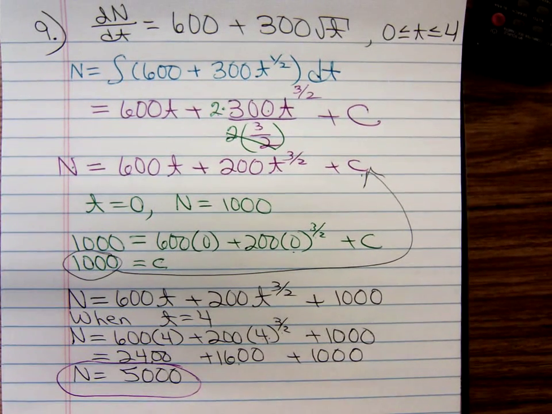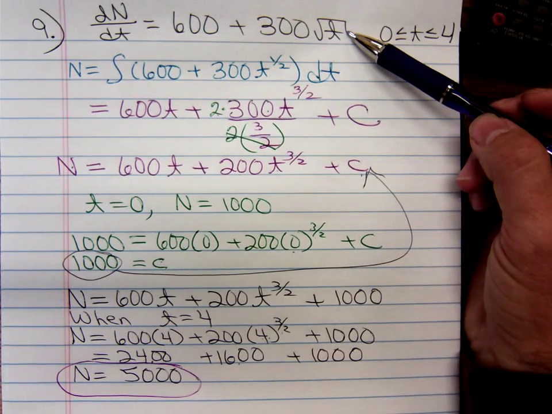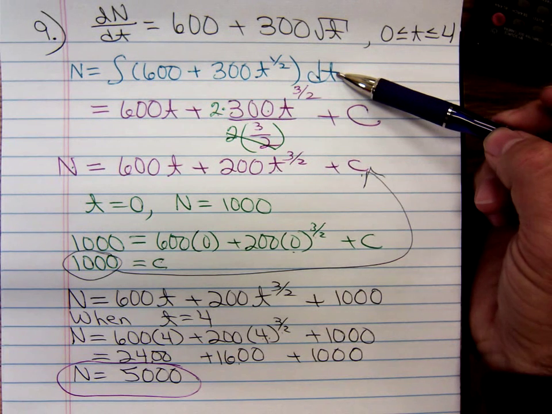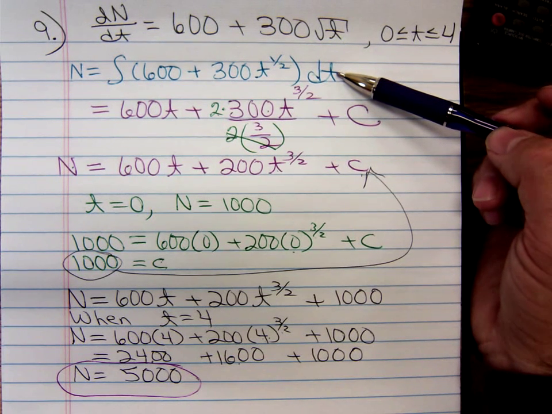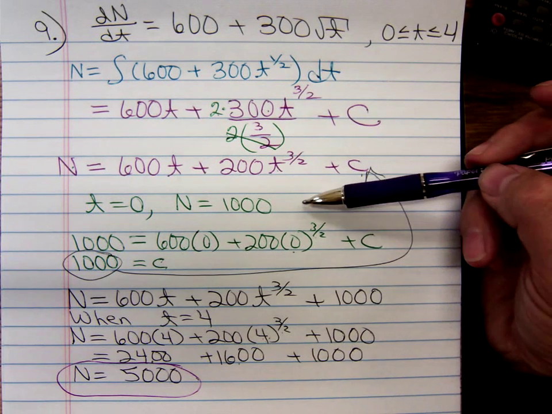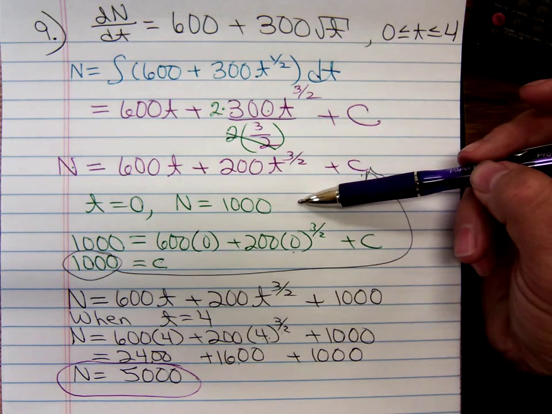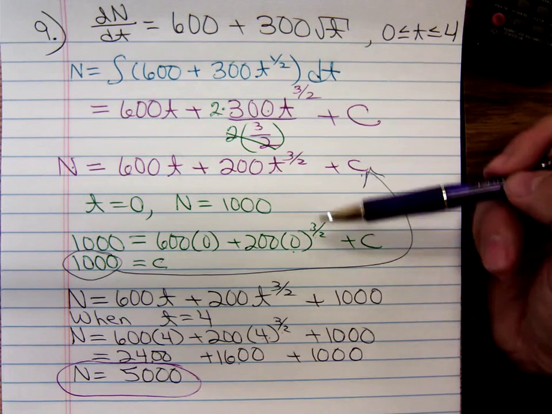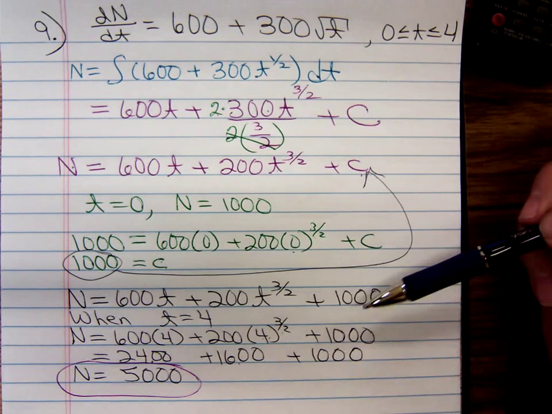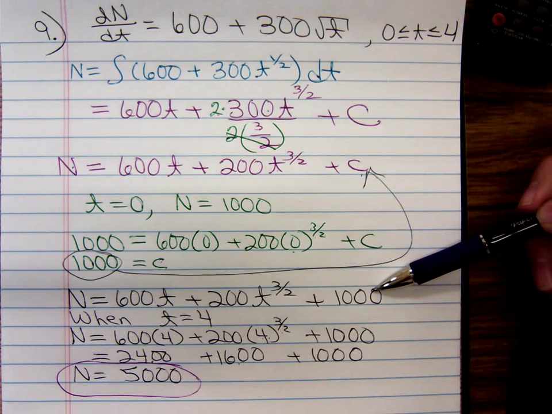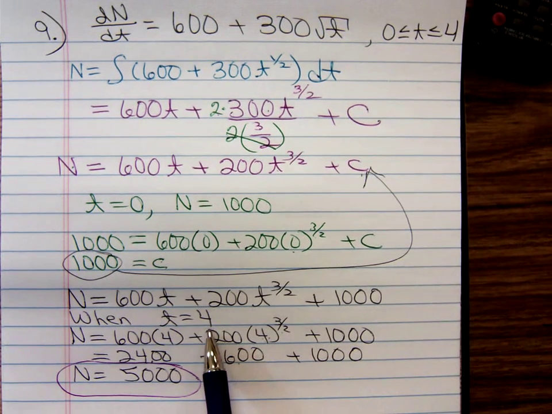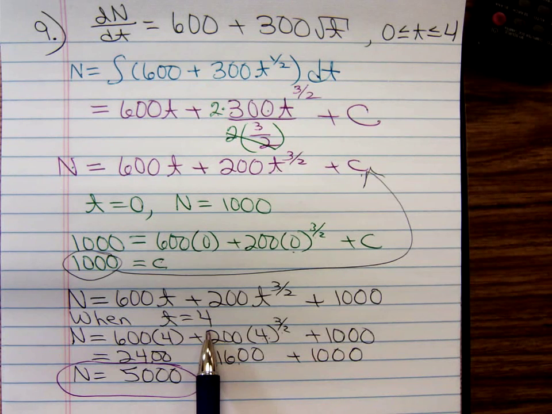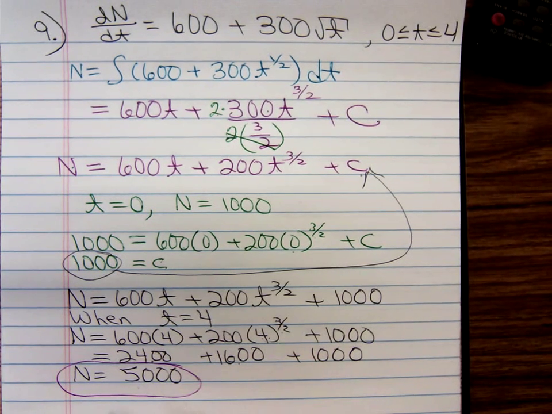So they gave us the rate of change of population. We had to anti-differentiate. We didn't need a u substitution because we didn't have a quantity squared. We then used the fact that at time 0, the number of people in this city was 1,000. We used that to determine the constant. We replaced the C with the value of the constant. Then they wanted to know what was the population 4 years later, so we plugged in 4, and that gave us a population of 5,000 people. Any questions?